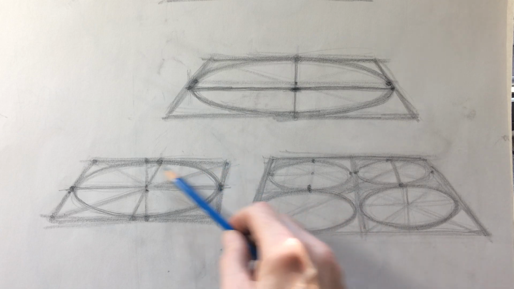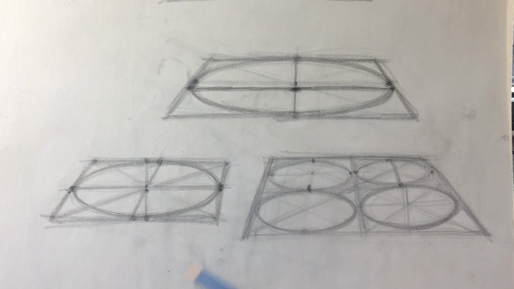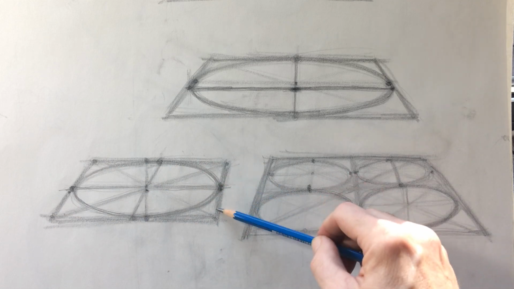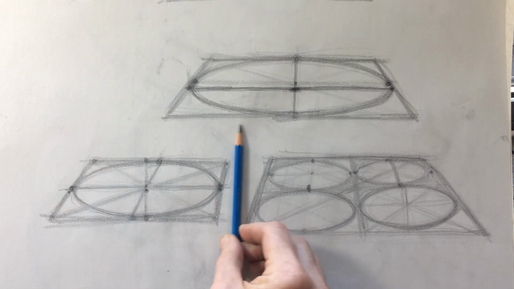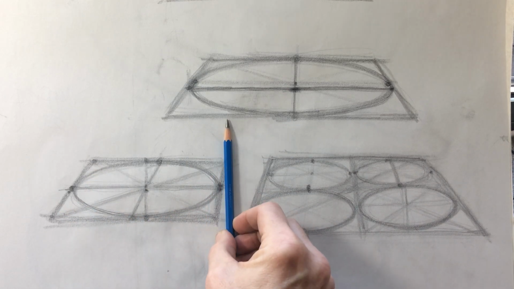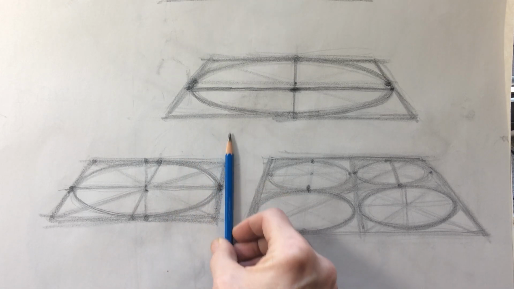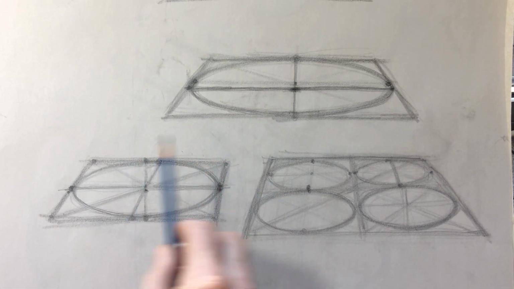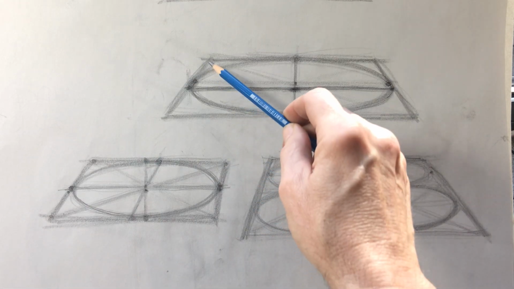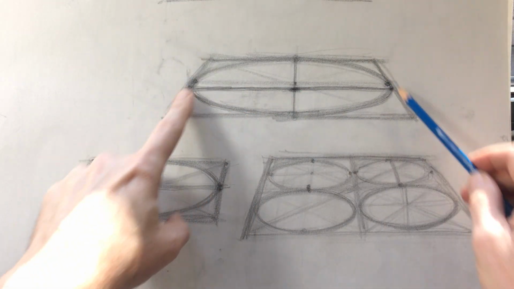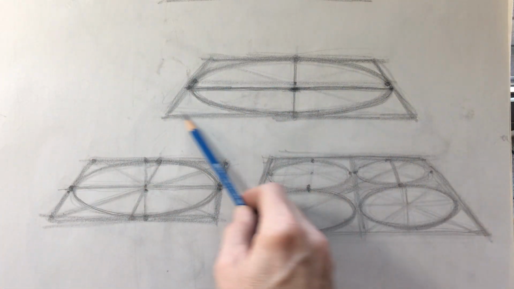Sometimes in 1-point perspective, you'll have rectangles that end up like this, where both of the edges are left of vertical, or corresponding right of vertical, or sometimes exactly vertical. This is sort of the main one to think about.